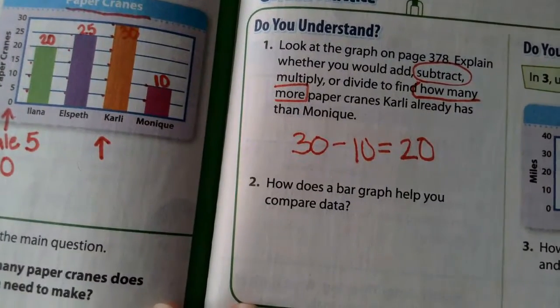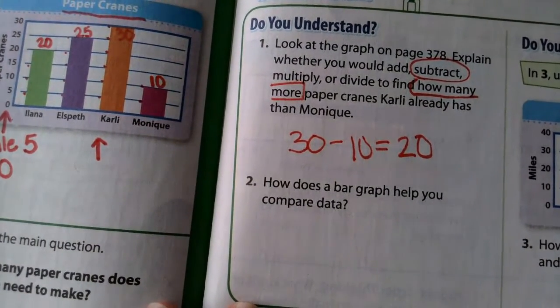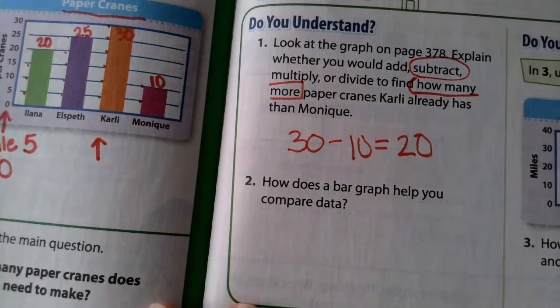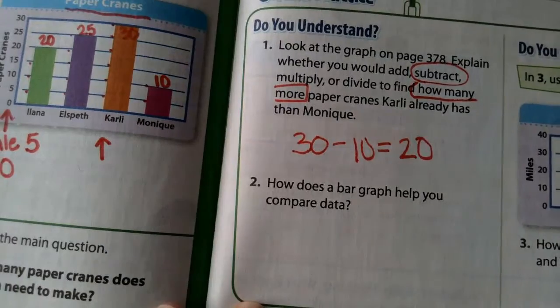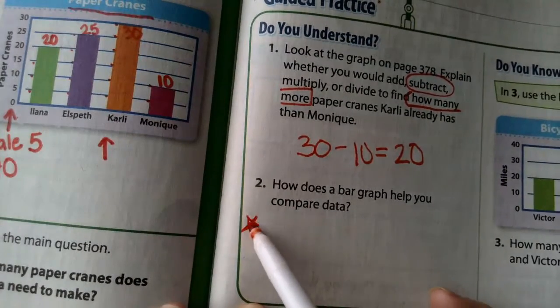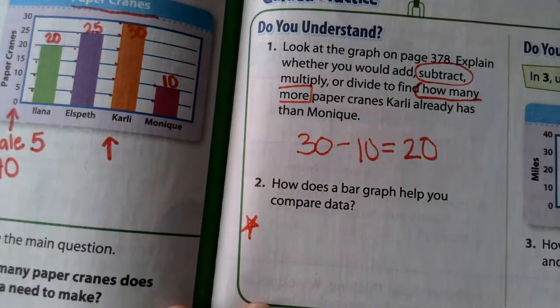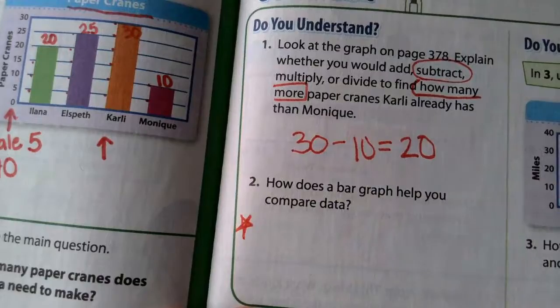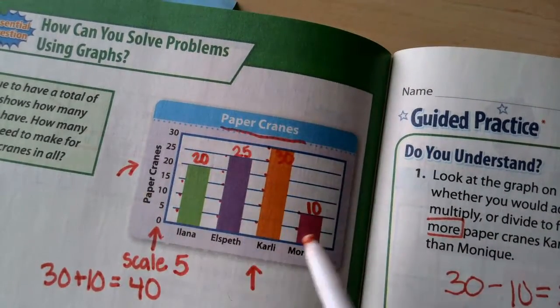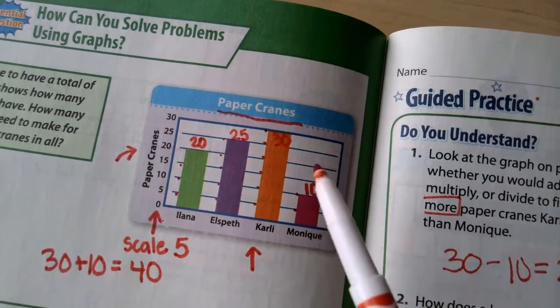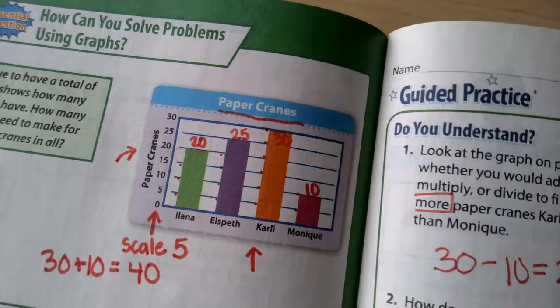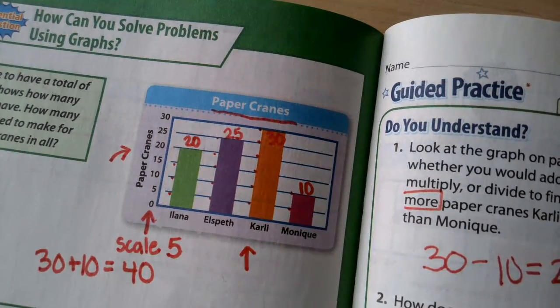Our second question: how does a bar graph help you compare data? I want you to write your response in there. How would you use a bar graph to help you compare data? Remember, data is the information inside a graph. Each person in this graph is a piece of data.